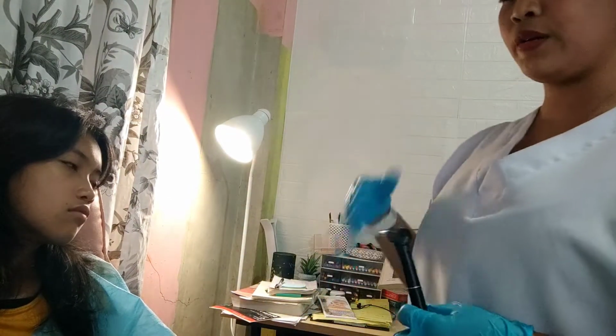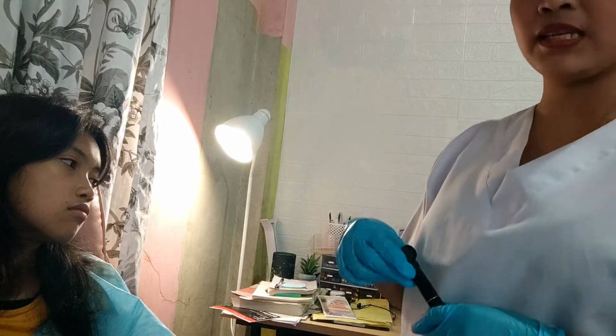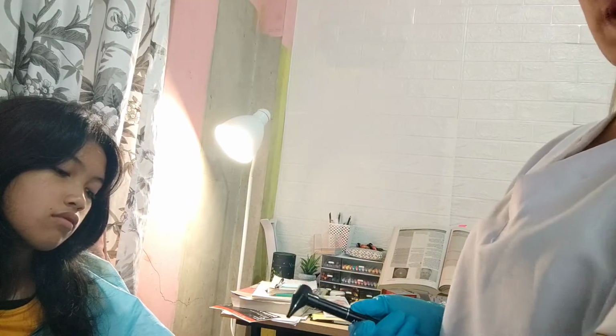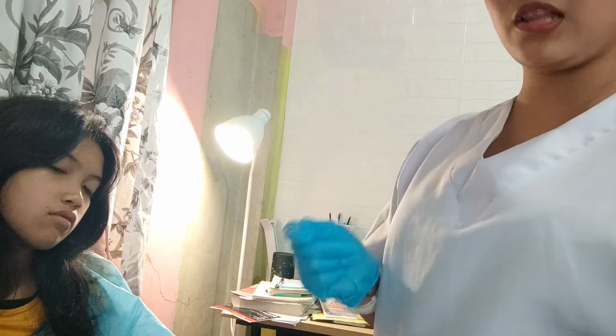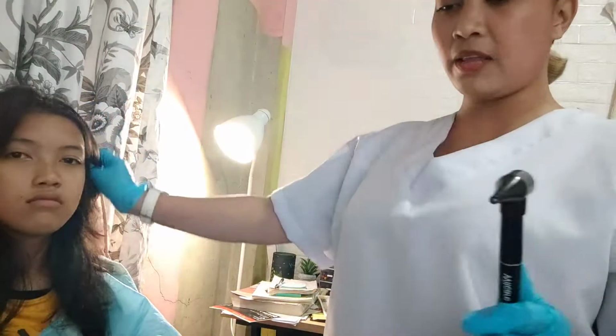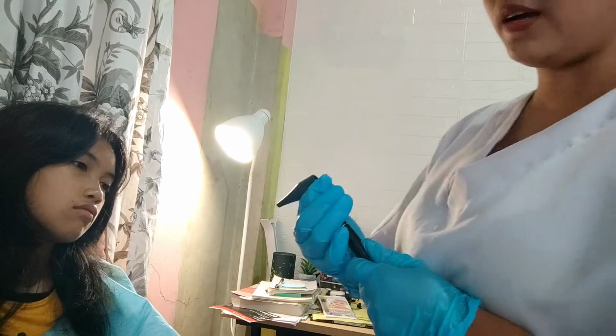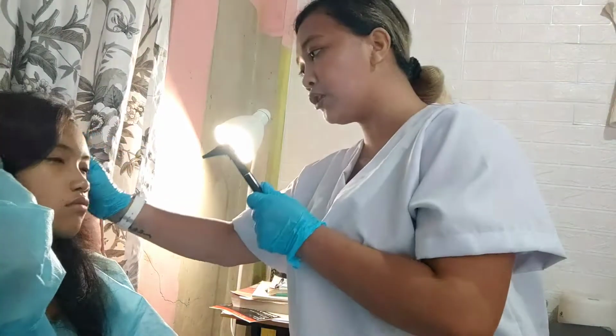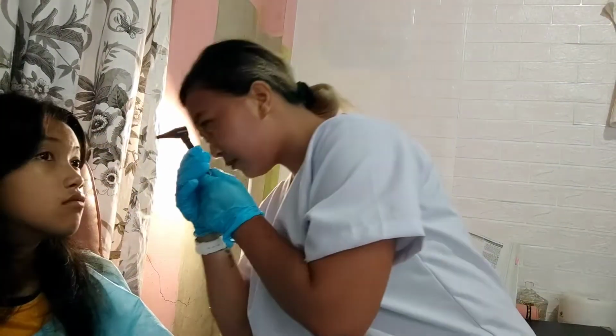Okay. Now, upon assessing the client for the red reflex, the red reflex is easily visible through the ophthalmoscope, and the area is round with regular borders. Now, we will be inspecting the optic disc of the client. We will be keeping the beam of light focused on the pupil and moving closer to the client from a 15 degree angle. Now, ma'am, I need you to open your eyes, please.